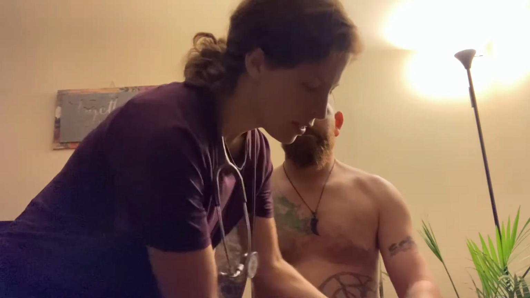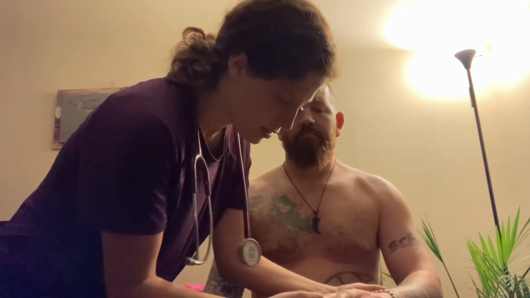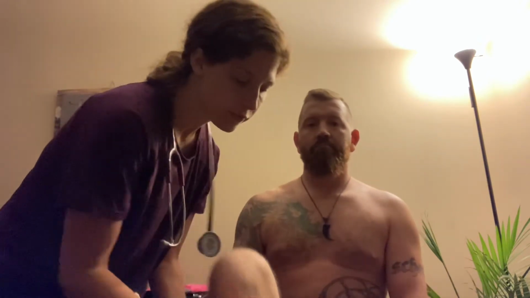I would then go on to assess his nail beds, make sure that they turn white and then come back within 2 to 3 seconds. Just do a couple of them. I would also do that with his toes. Will you lift your foot up and take your shoe off real quick? Make sure that they blanch and turn white, and come back, turn a pink color, within a few seconds.